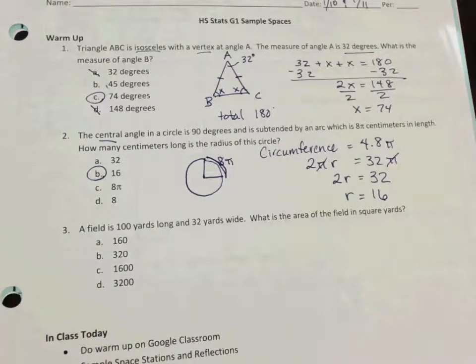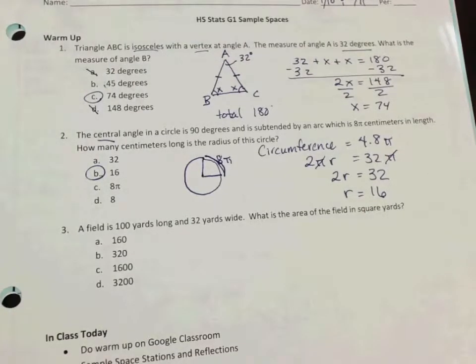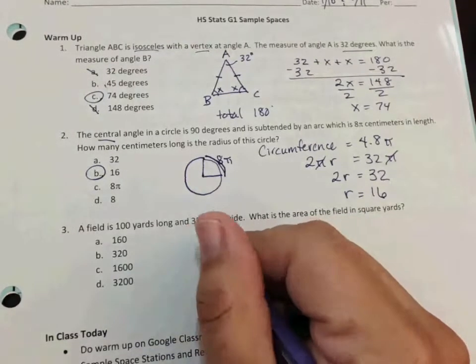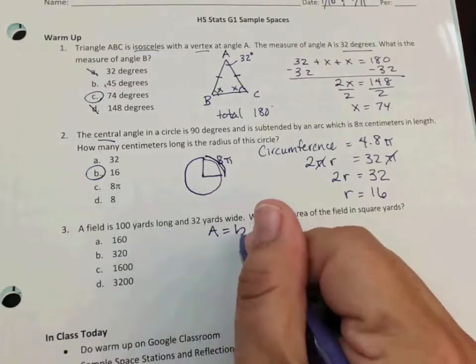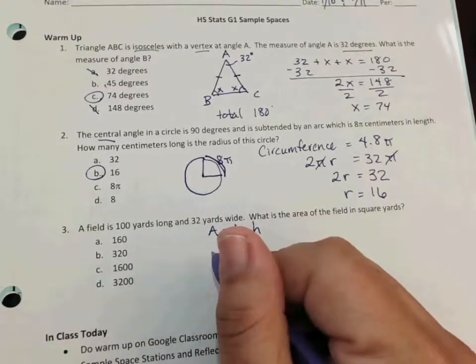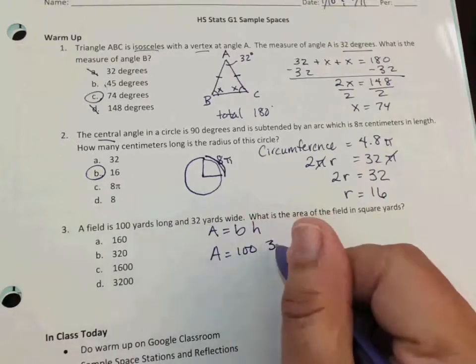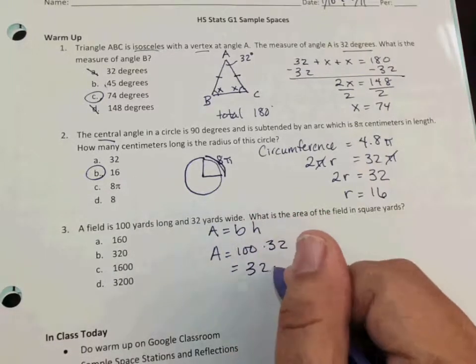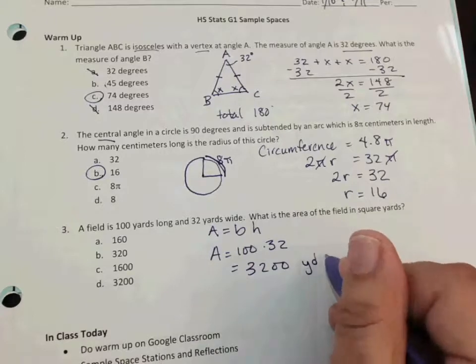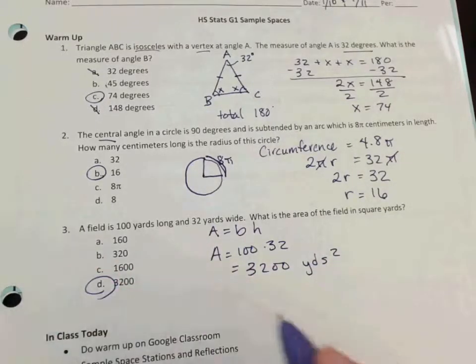Okay. And the last answer is number 3. Area is base times height. And they want to know what it is, so it's just 100 times 32, or 3200. And that's going to be yards squared, by the way, which is choice D.